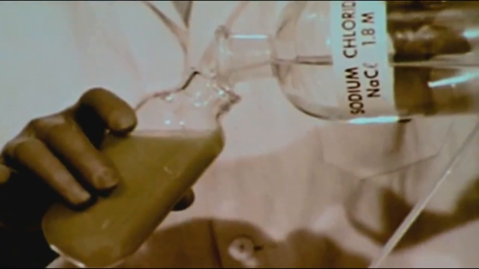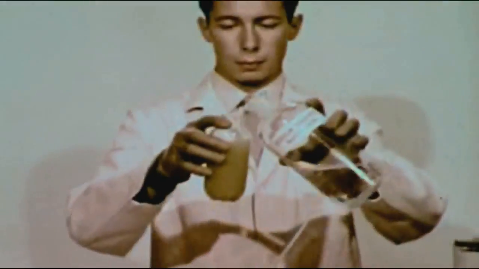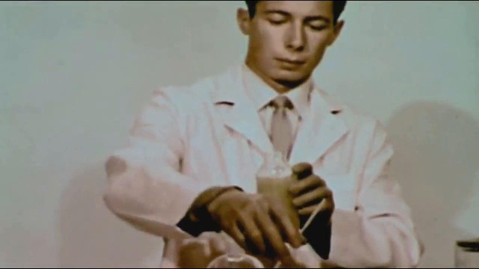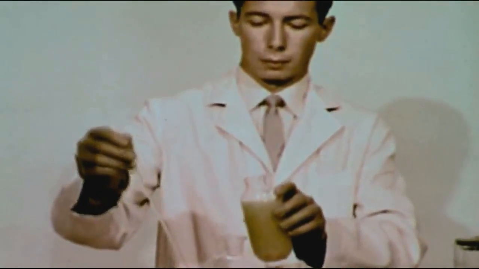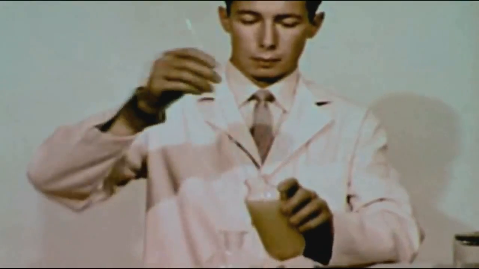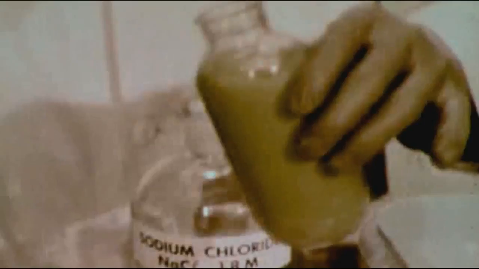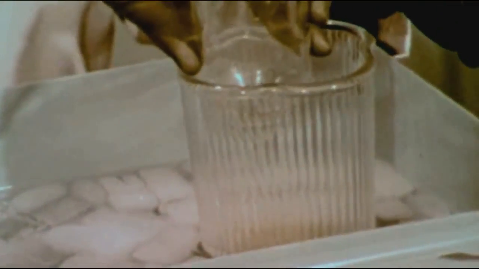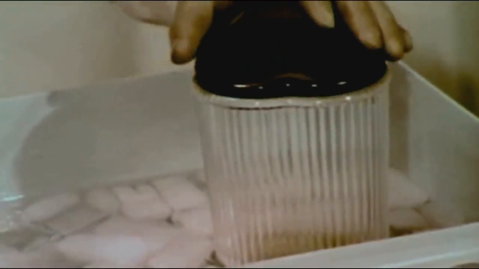The cells are then resuspended in cold sodium chloride solution to dissolve the DNA. The low temperature retards enzyme action. This cell suspension is placed in a blender.